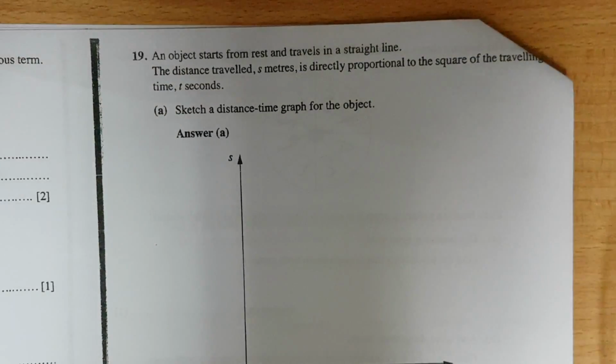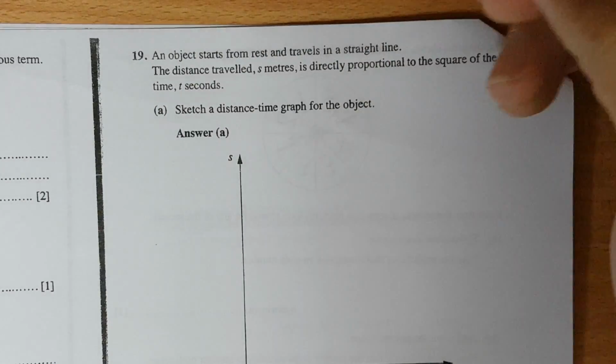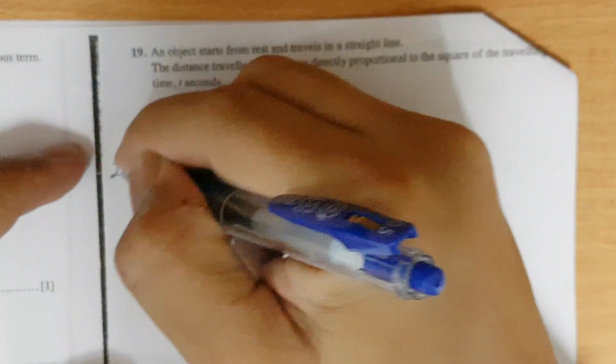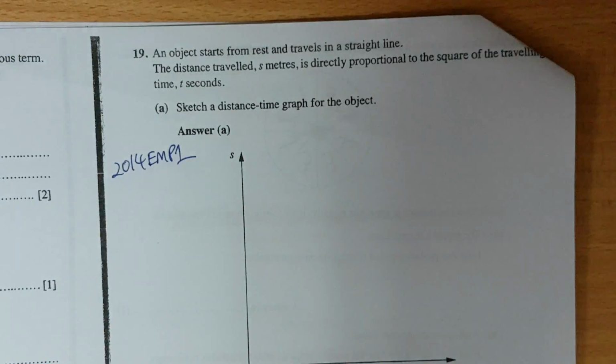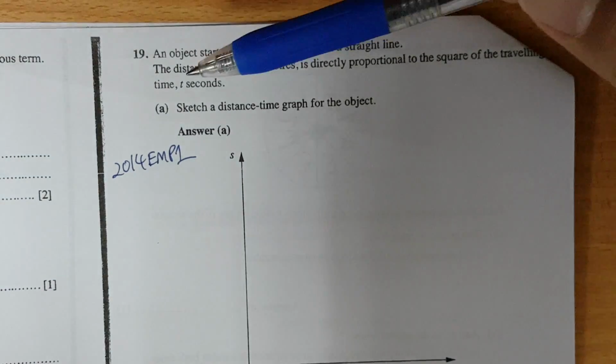Okay, now I want to go through this 2014 Emax paper 1. Okay, so one of your classmates asked this question about how to do part A.